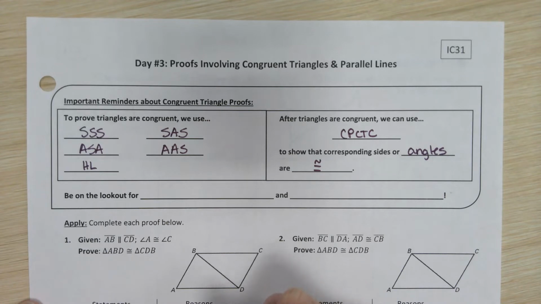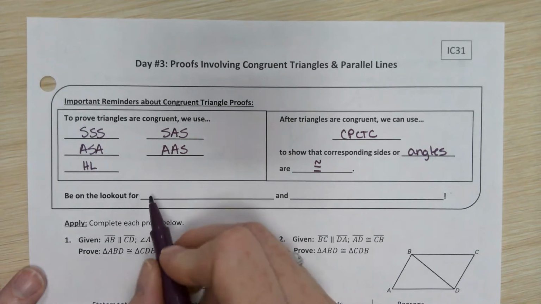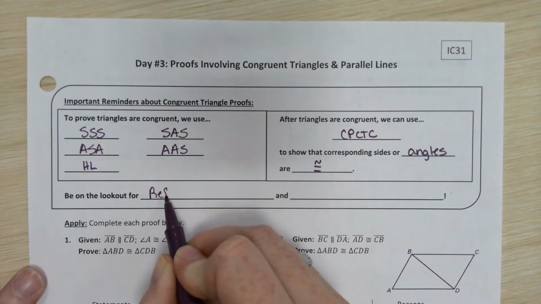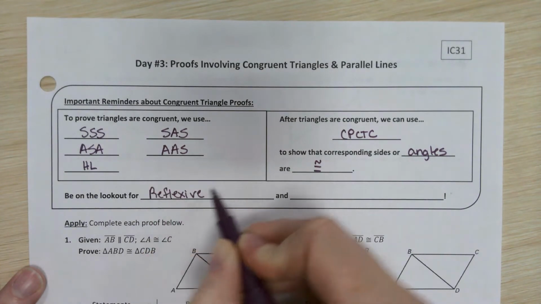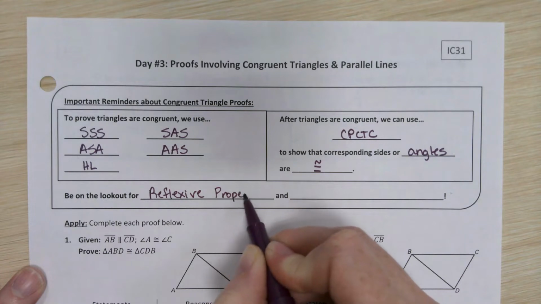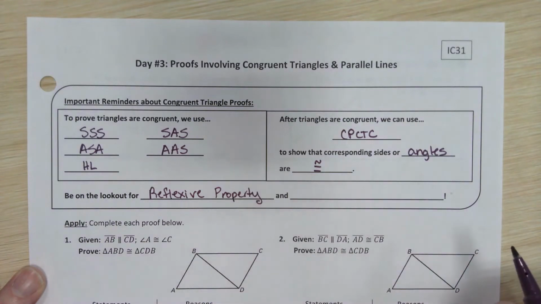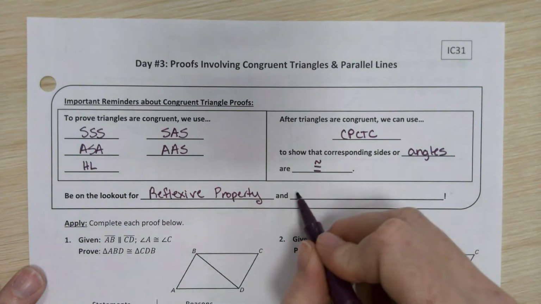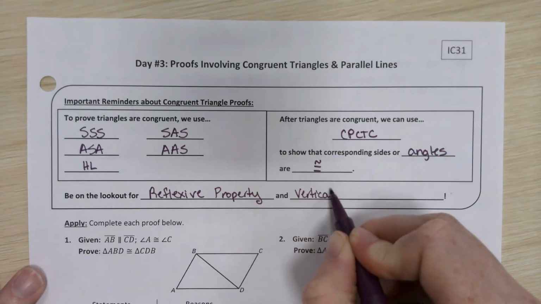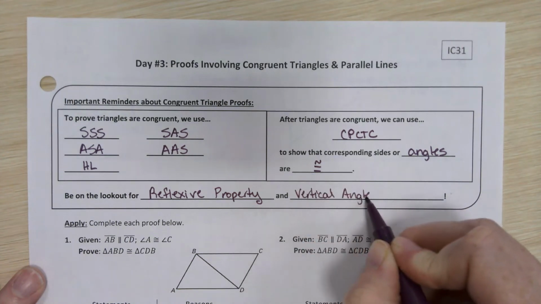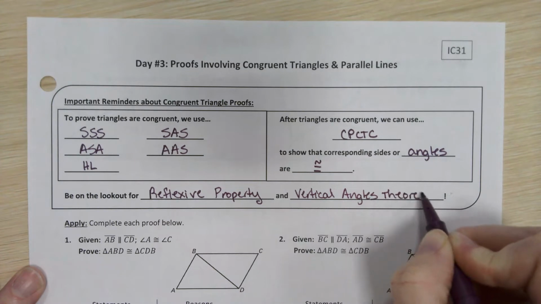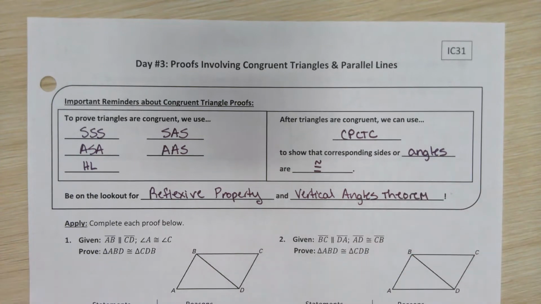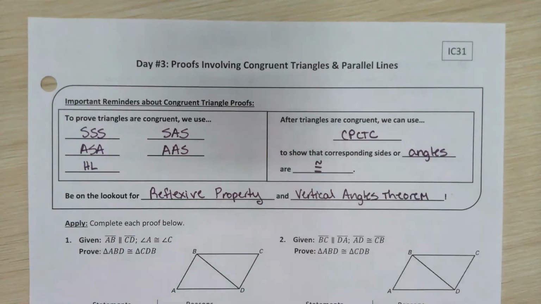So what we need to do probably is also to be on the lookout for 2 things that helped us out when we were in congruent triangle mode. That was the reflexive property to give us an extra pair of congruent sides, and then also vertical angles theorem to give us an extra pair of congruent angles. So we're going to watch for those and see how they can help us or also be involved where parallel lines exist or need to exist as well.